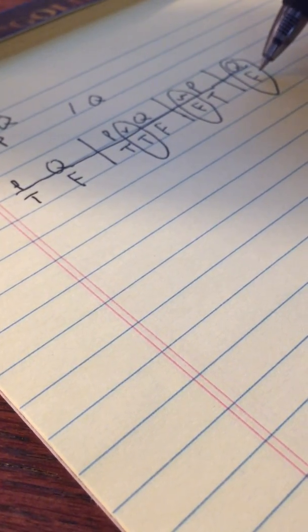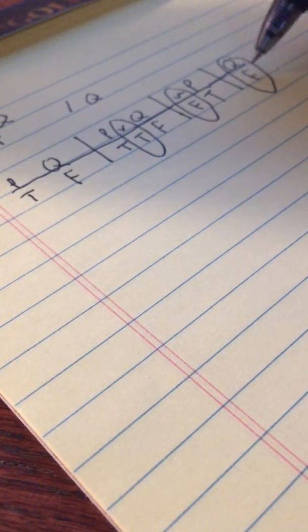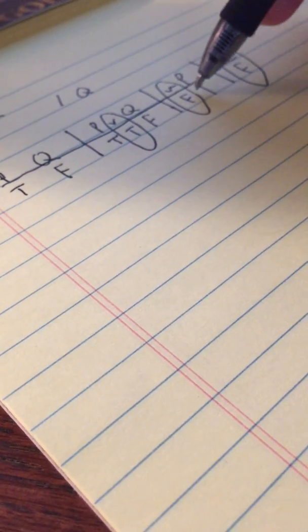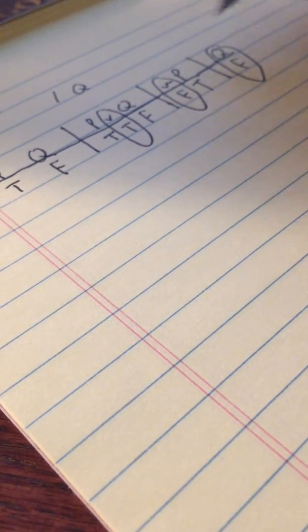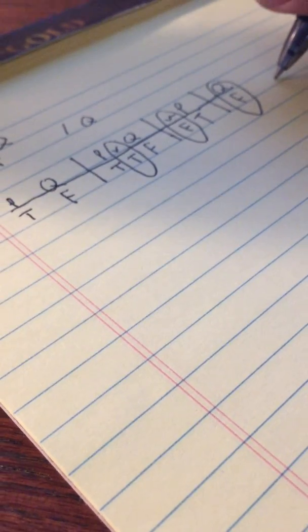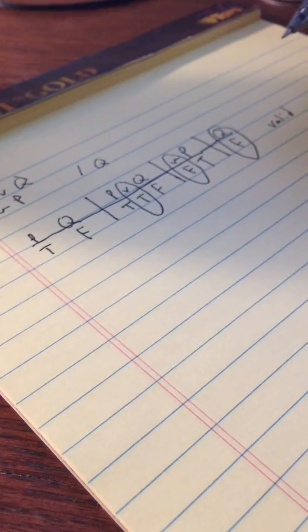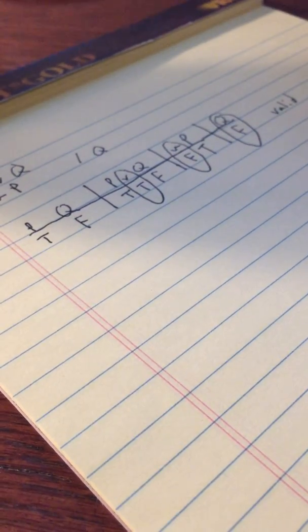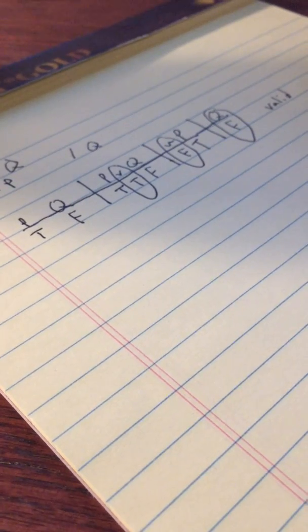But if you look here, if I set Q to false, which is what I need to have invalidity, then I have to set P to true to get this premise to come out true. But when I do that, this premise comes out false. So what that shows you is there's not going to be a row where the premises are true and the conclusion is false. So since I've just now seen that that cannot happen, this argument must be valid. And I only really need to look at one row to see that. Okay, that's how you do that.